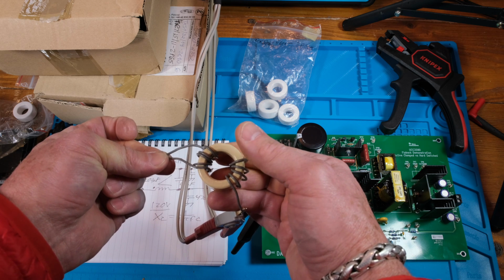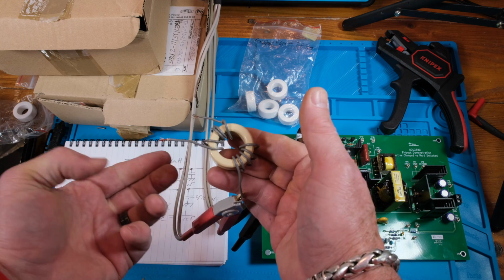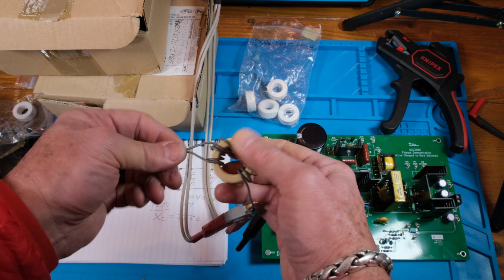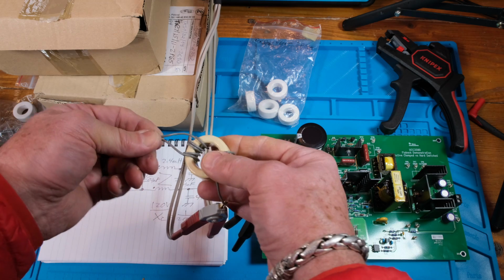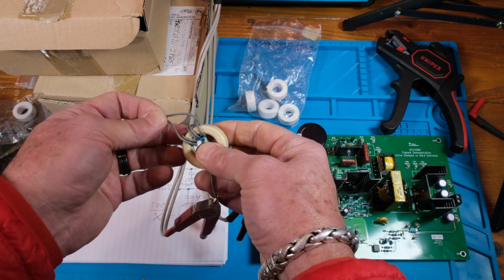And what I get is about 4 microhenries. So I get 500 now, a little over, say 522, and then when I short this, it's going to drop down to about 8 microhenries.